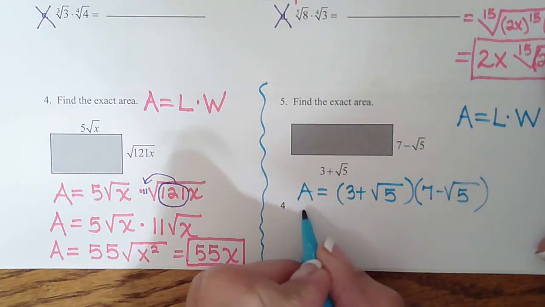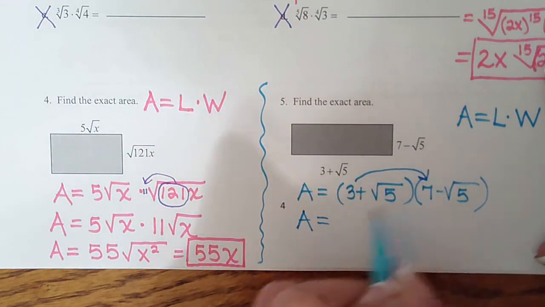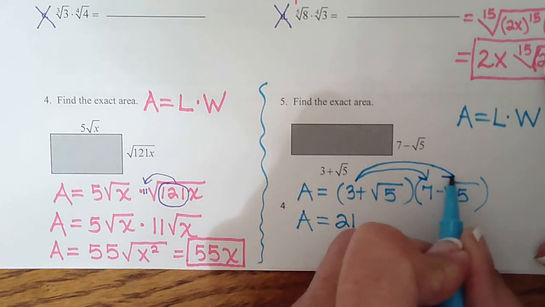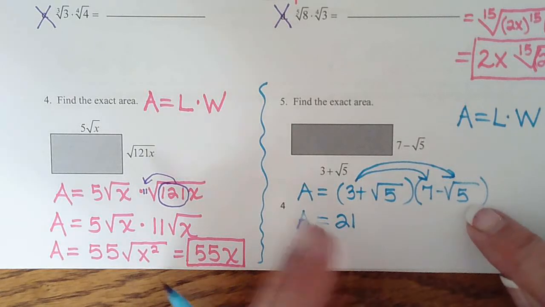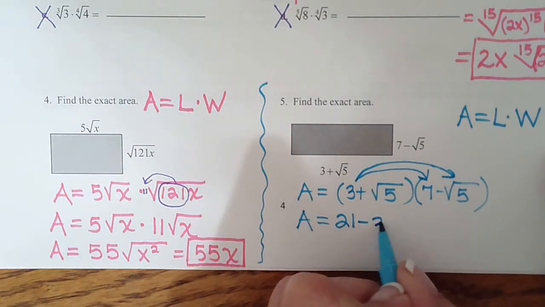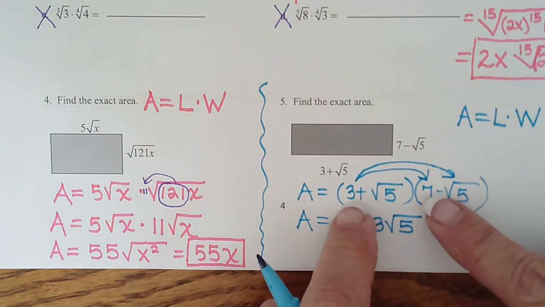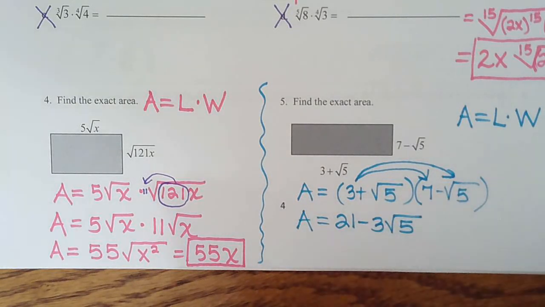So from F, we get 21. From outer, we get negative 3 radical 5. And these are not conjugates, so the middle terms will not cancel because 3 and 7 aren't the same. Because remember, conjugates have to be exactly the same except for 1 plus, 1 minus.